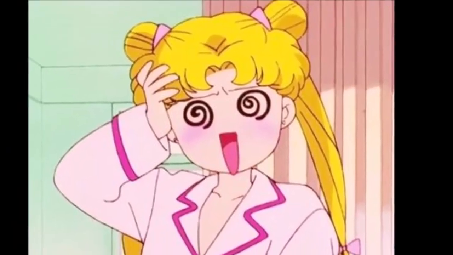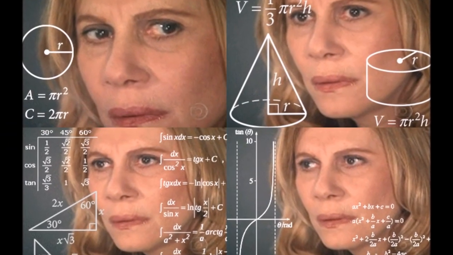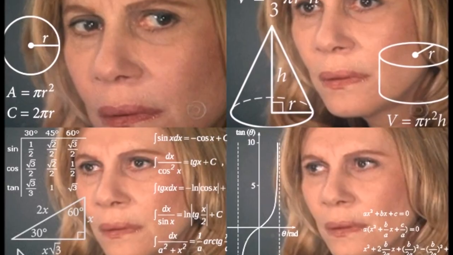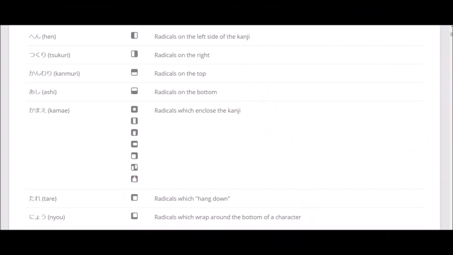Now if this already made your brain hurt, congratulations, you're learning kanji! Seriously though, it may seem quite overwhelming and complicated at first, but once you learn kanji, they will be your friends, I promise. Radicals can go in a number of different places in a kanji. These positions have names, but you don't need to worry about that. Even I didn't know some of these names until I made this video just now.